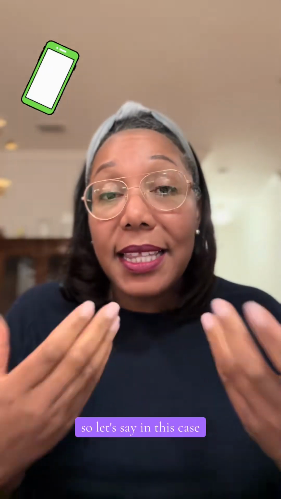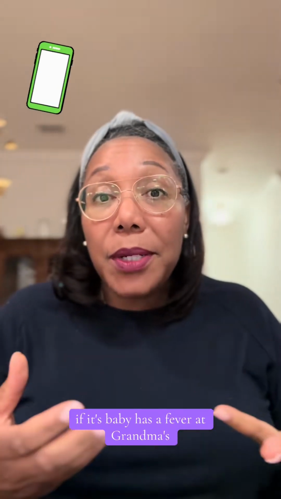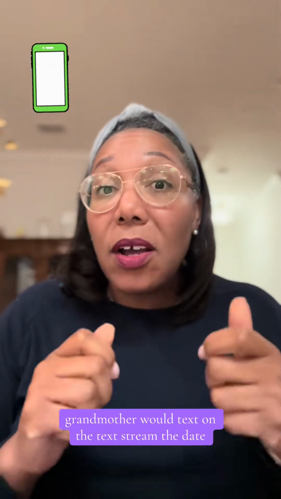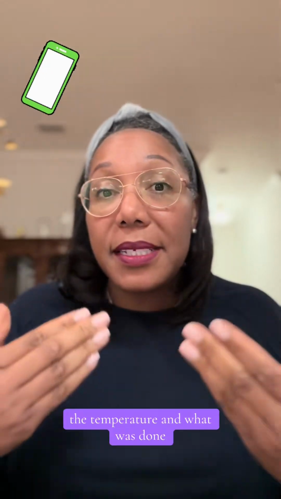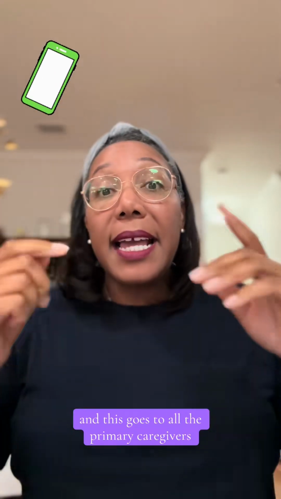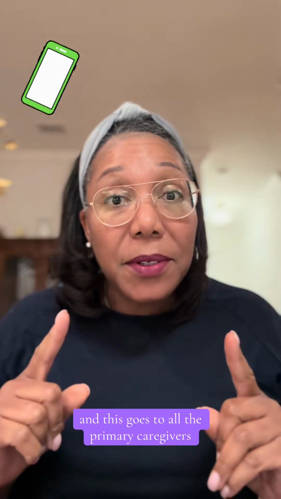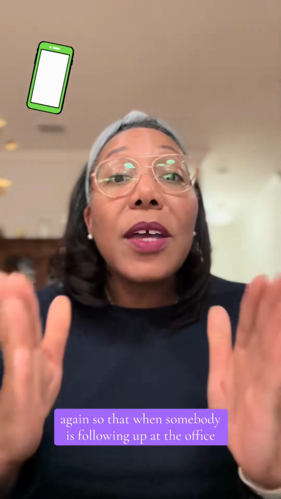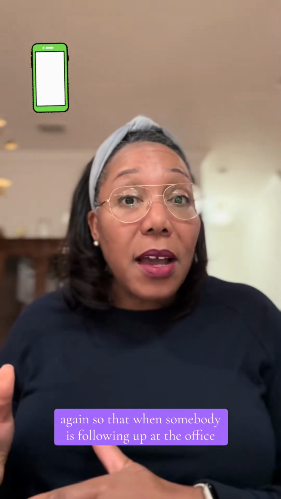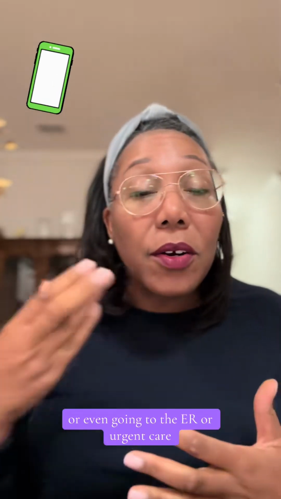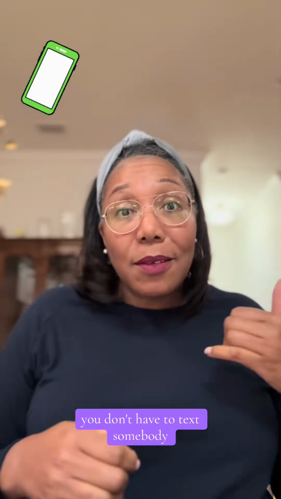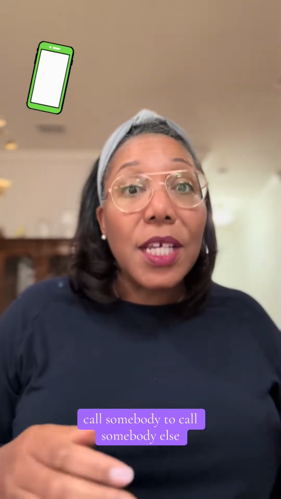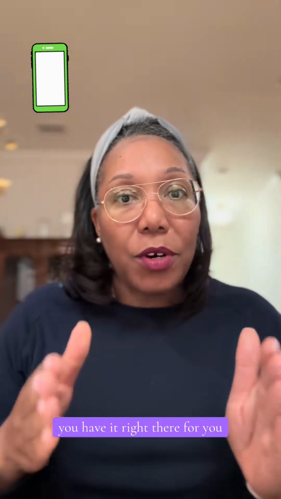So let's say in this case, if baby has a fever at grandma's, grandmother would text on the text stream the date, the time, what happened, the temperature, and what was done. And this goes to all the primary caregivers, again, so that when somebody is following up at the office or even going to the ER or urgent care, you have that information. You don't have to text somebody, call somebody to call somebody else. You have it right there for you.